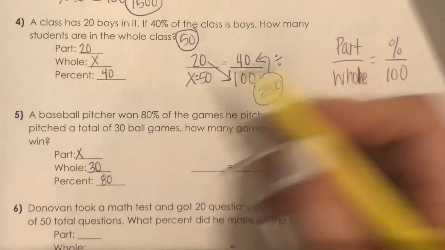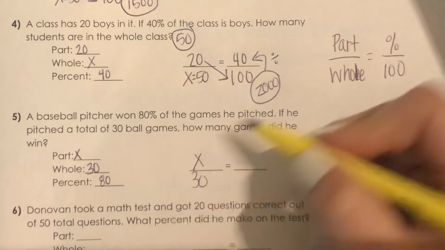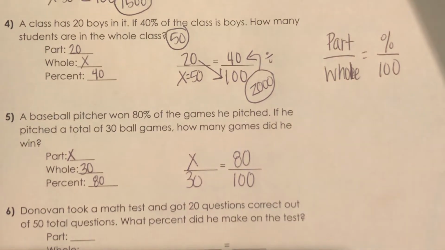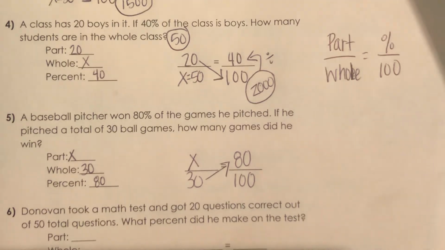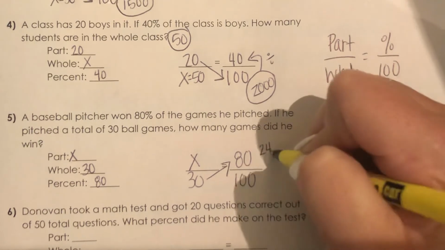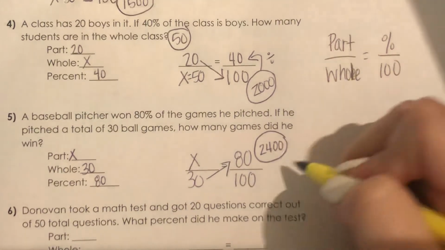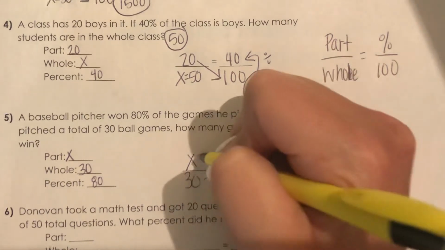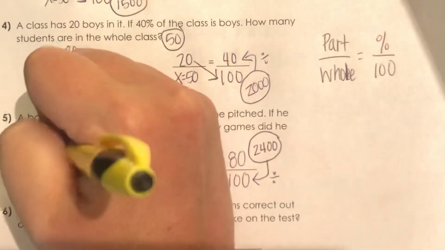So our part is X, our whole is 30, our percent is 80, and our percent is always over 100. So we're going to cross multiply 30 times 80, and we get 2,400. And then we divide by the number that we haven't used, which is 100. So 2,400 divided by 100 is 24. So how many games did he win? He won 24.